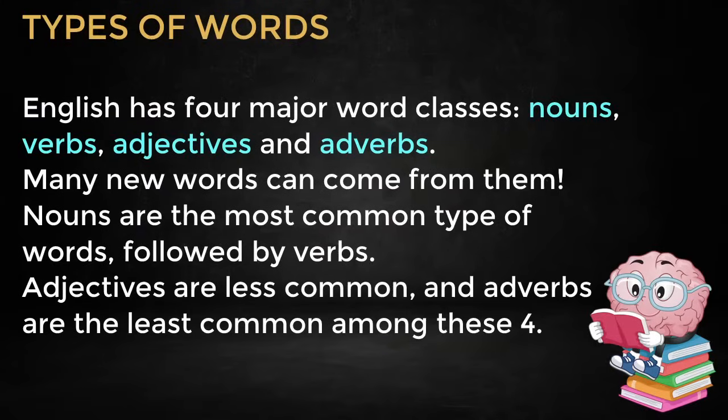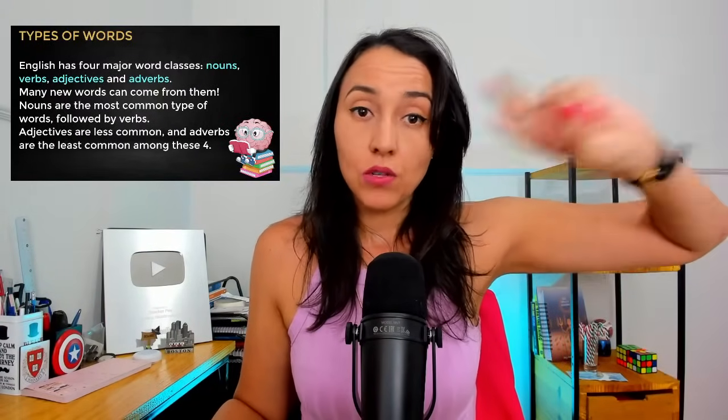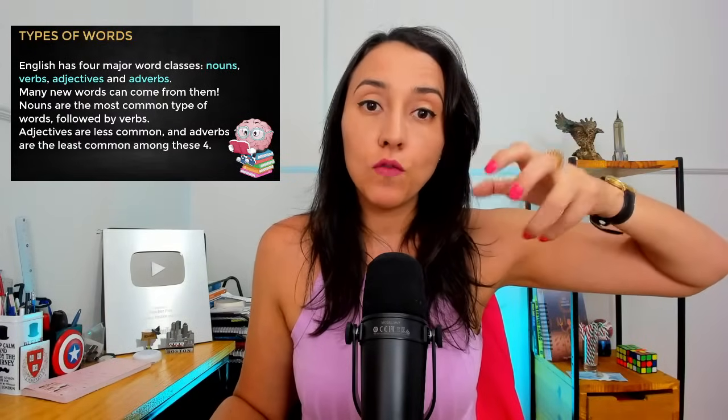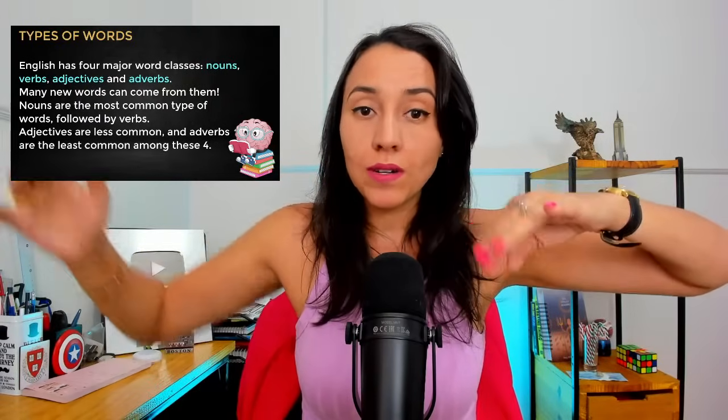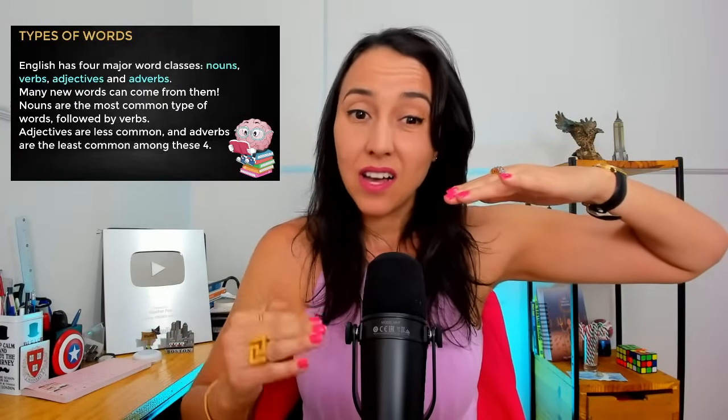And many new words can come from nouns, verbs, adjectives, and adverbs. Well, not necessarily adverbs, but there are many new words that come from them. Many, especially nouns, okay? Nouns, verbs. So nouns and verbs, they're the most popular one. They're the most popular type of words. And many new words come from them, okay? Then we have adjectives, not as common. Then we have adverbs, the least popular one among these 4.